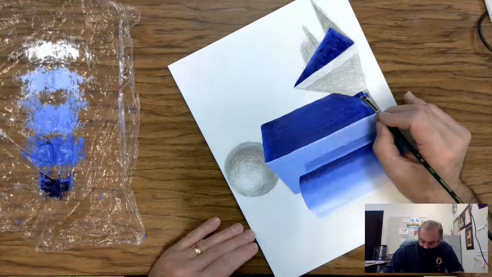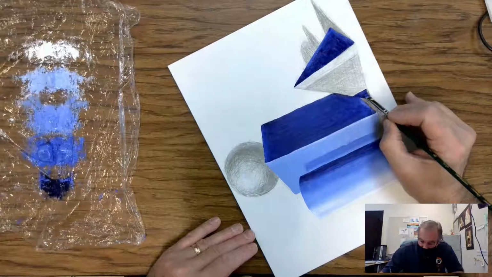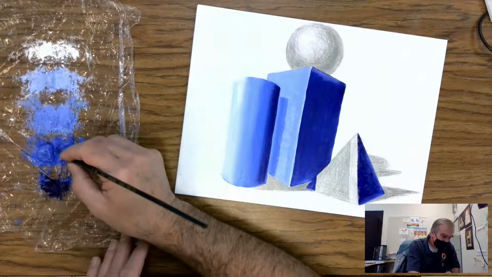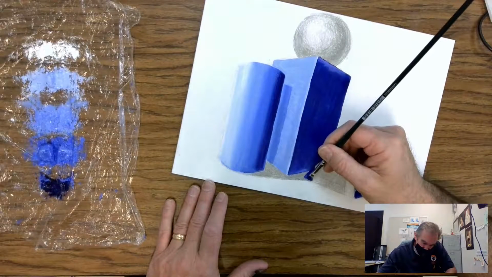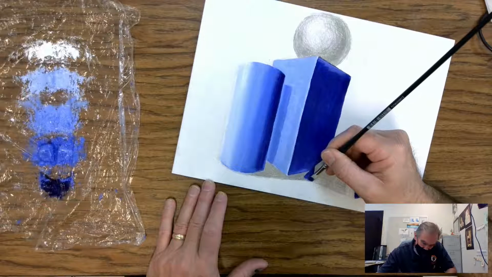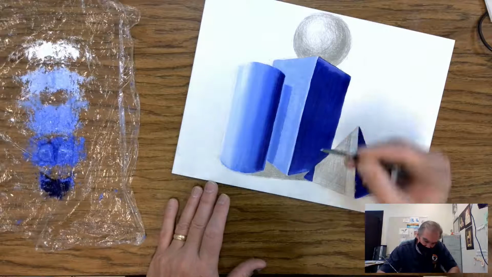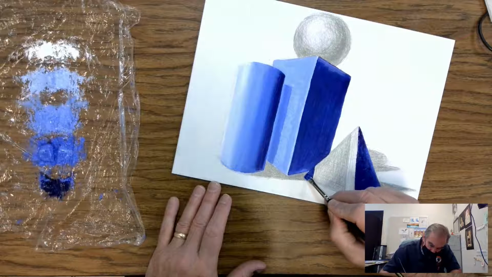So maybe a little bit of that lighter value mixed in here still. I'm going to go get a dab of it. Just a dab of it right here. A dab of that lighter value right in there, and that can happen for most of this stuff right here.